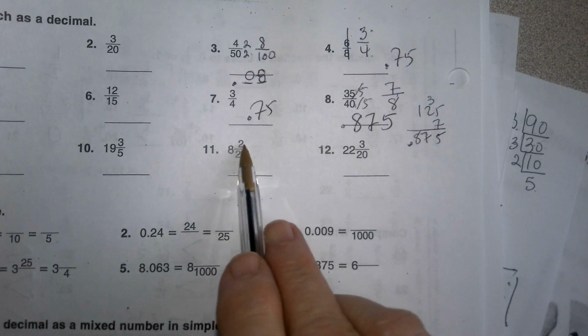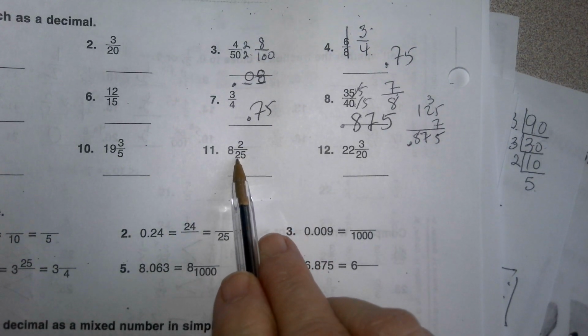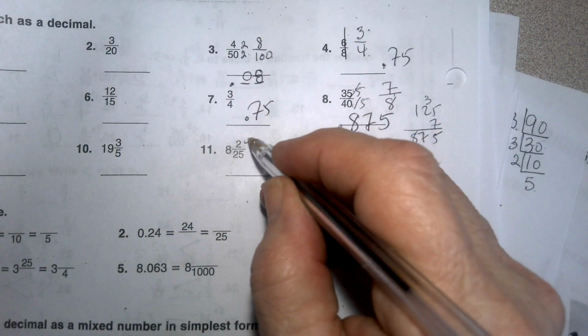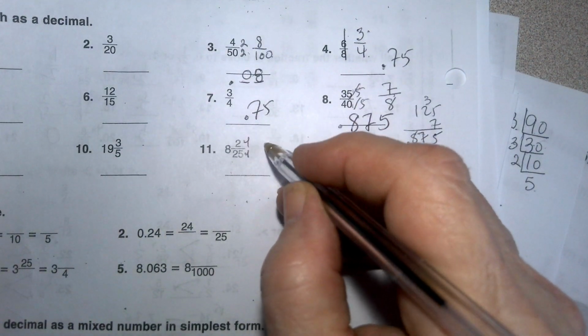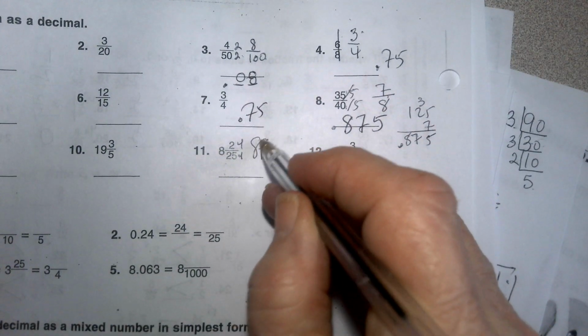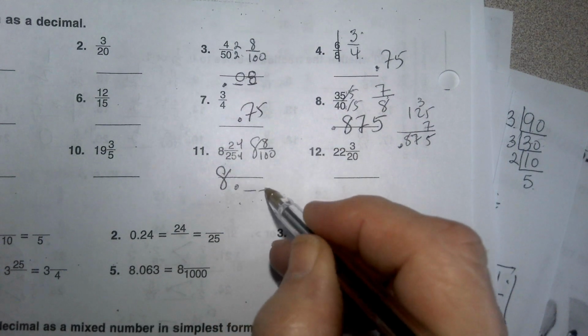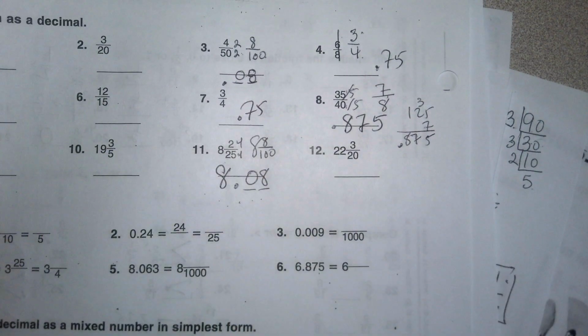Then, can you make this into 100, that 25? By multiplying it by what? By 4 and by 4. So we've got 8 over 100. So my final answer is 8 point, you're right, 2 places, and that 8 goes here.